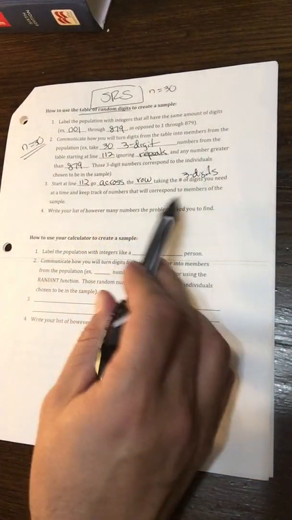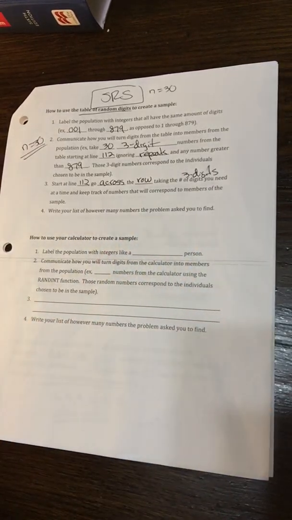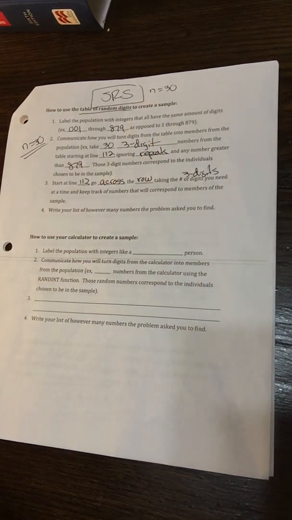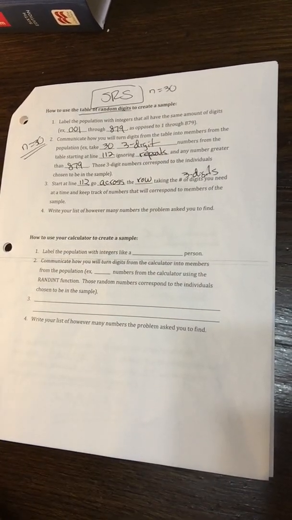And then fourth, and you will do this on the test, write your list of however many members the problem asked you to find. Now, I'm not going to make you find 30 things in the middle of a test. That's a waste of time, but you might have to find 5 of them.